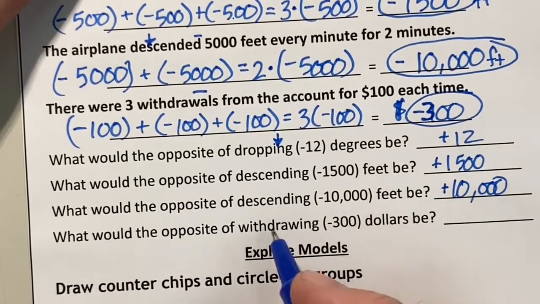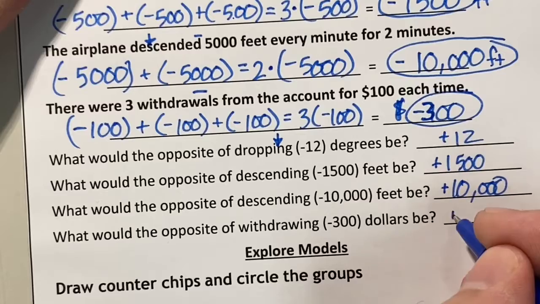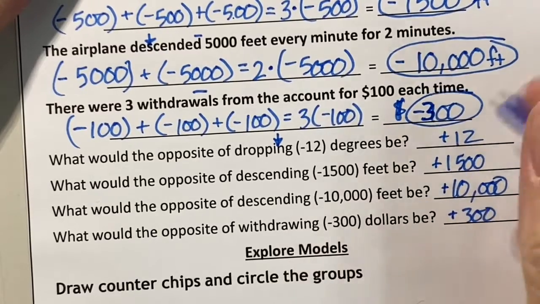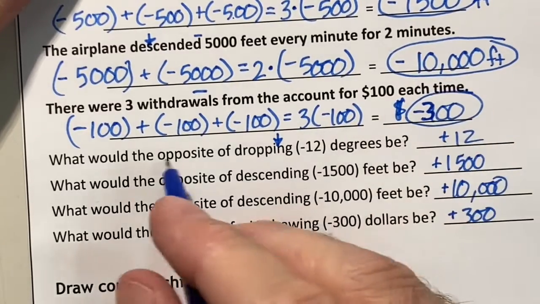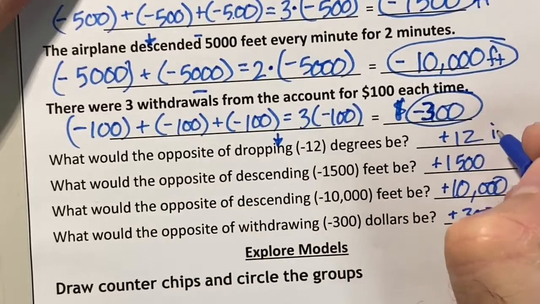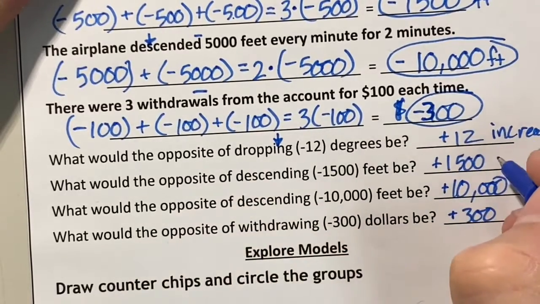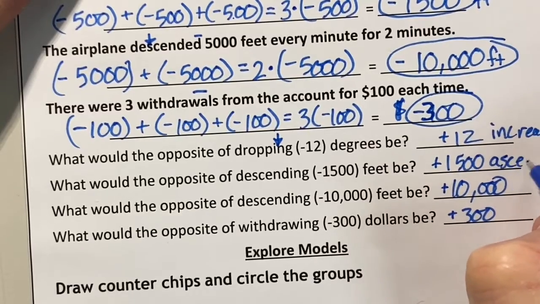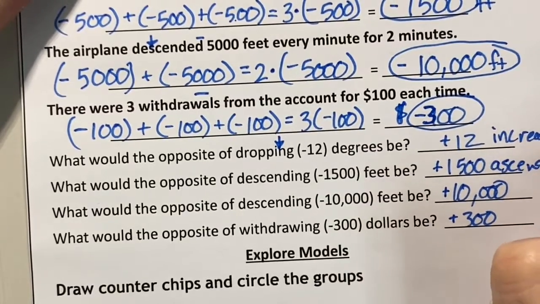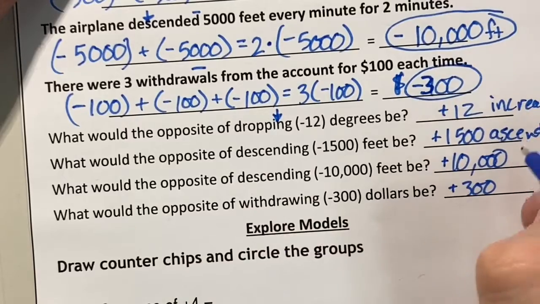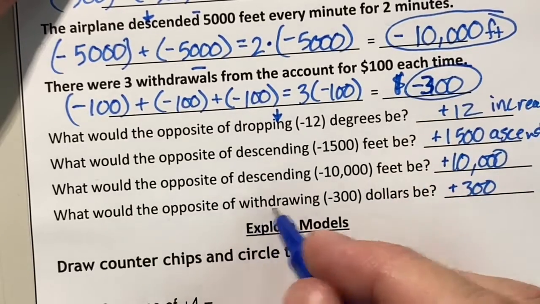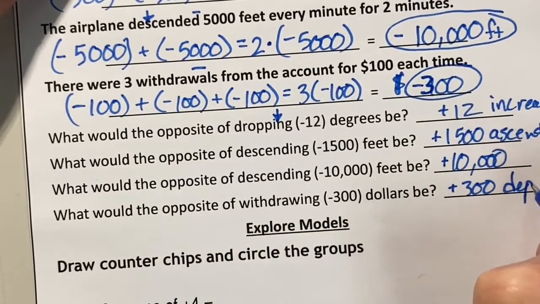And the opposite of withdrawing would be depositing. So that would be the opposite of dropping, that is increase. And descending, the opposite would be ascending. And ascending for this one as well. And then the opposite of withdrawing would be deposit.